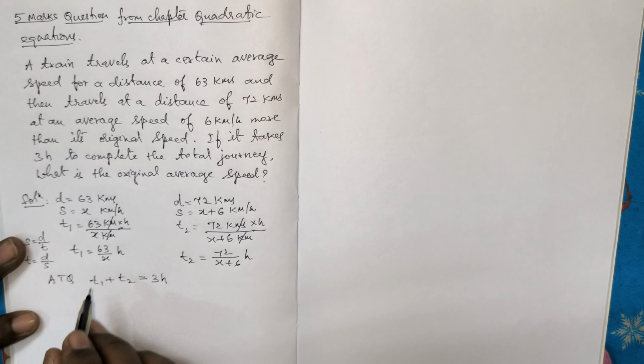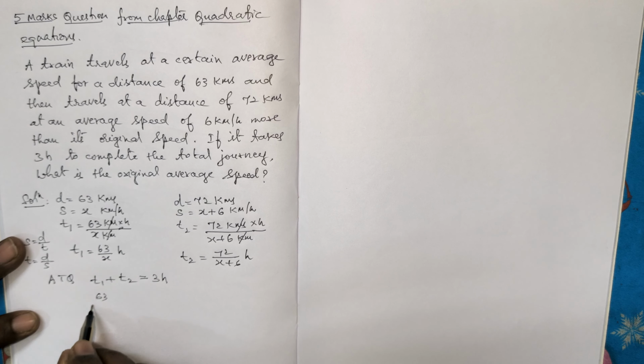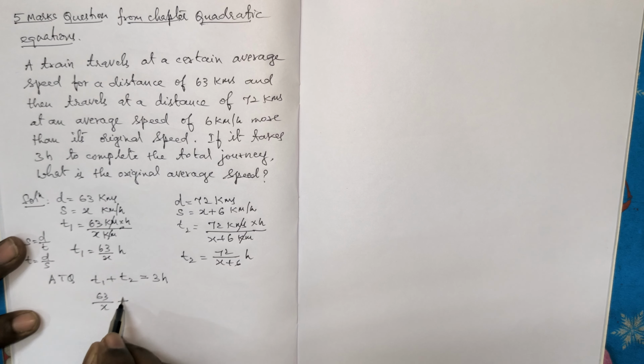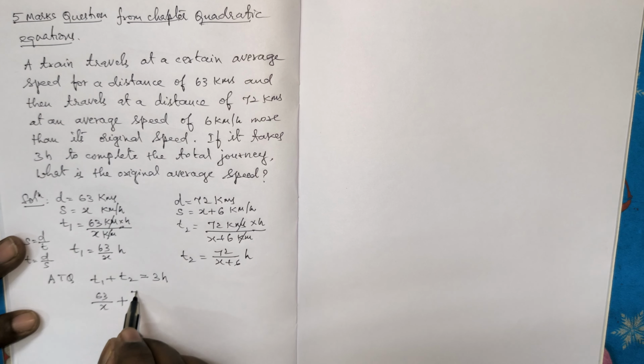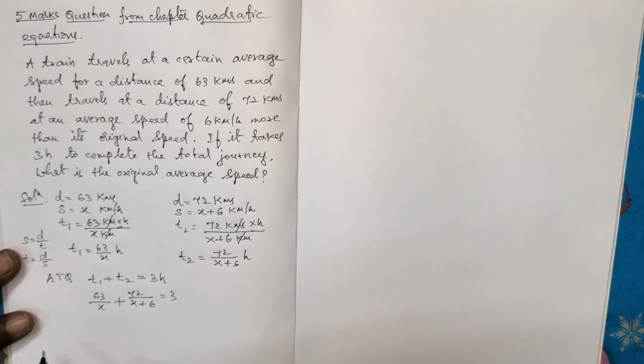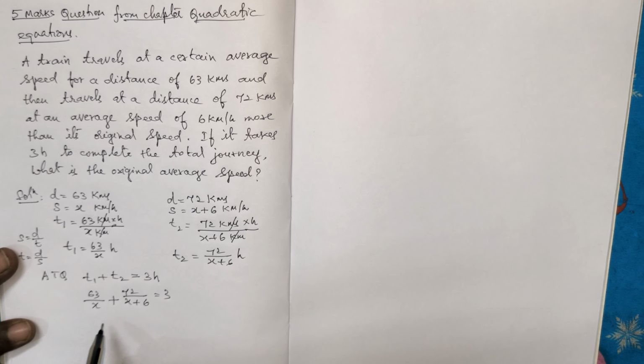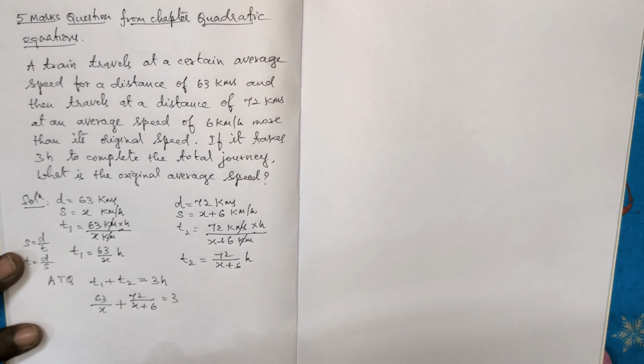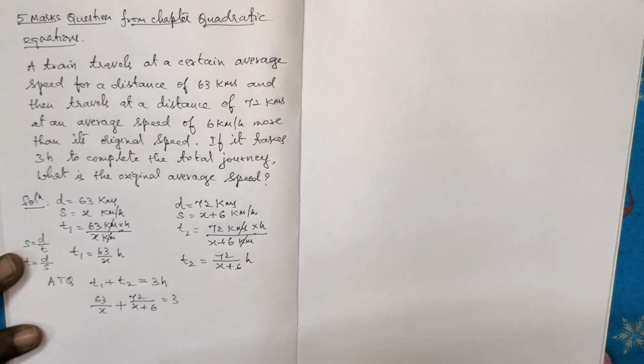What is the time taken in the first case? 63 by x. Here, don't consider units for calculation. And t2 is 72 by x plus 6, is equal to 3. Don't take hours. Now from this we are going to get a quadratic equation. You have to reduce this to the quadratic equation.